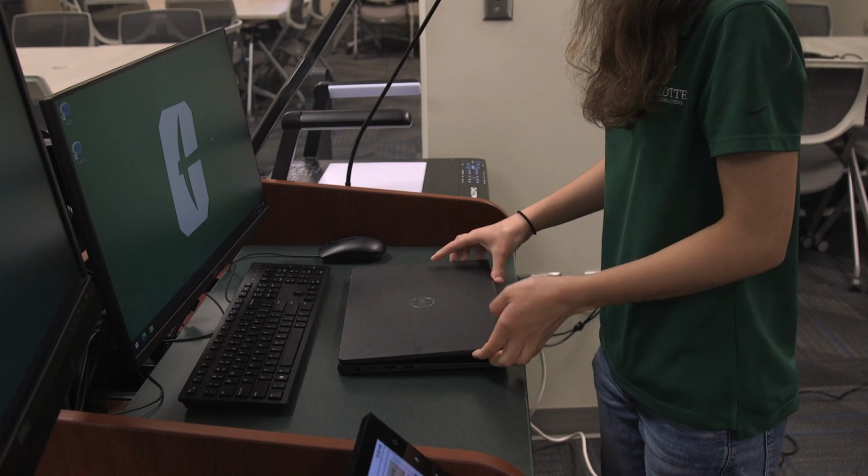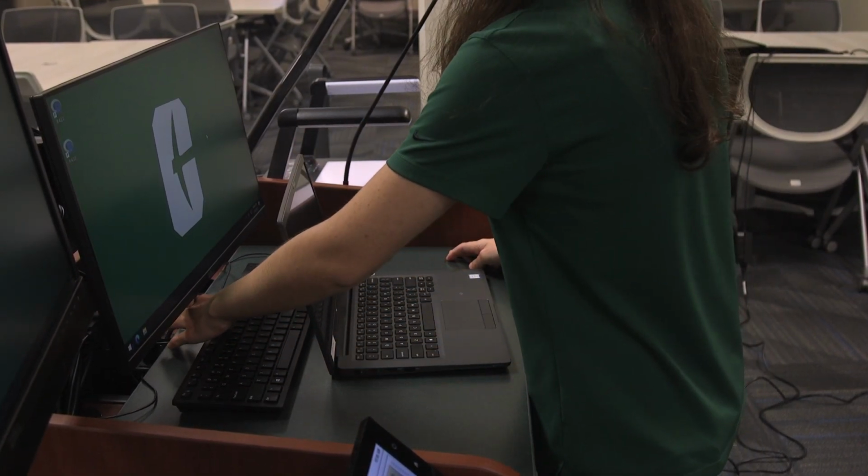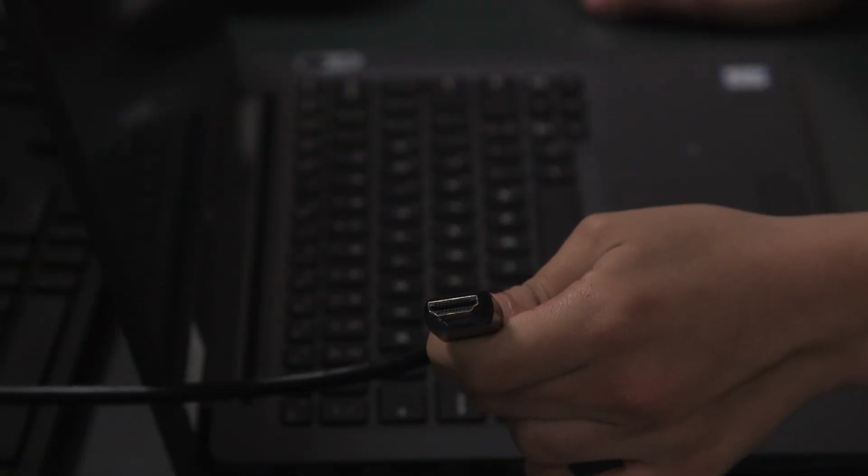Laptop is if you have a secondary laptop that has an HDMI port. You can plug the HDMI cord, located on the podium, into the laptop. Once the cord is plugged into the laptop, click the designated button. This will display what is on your laptop to the displays.